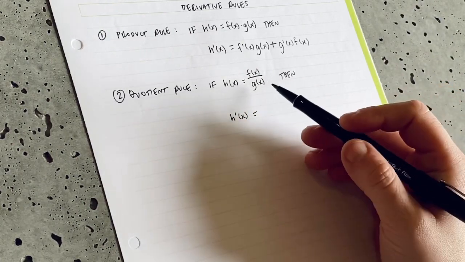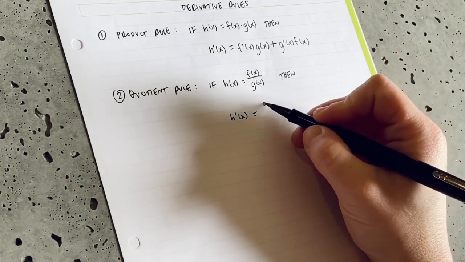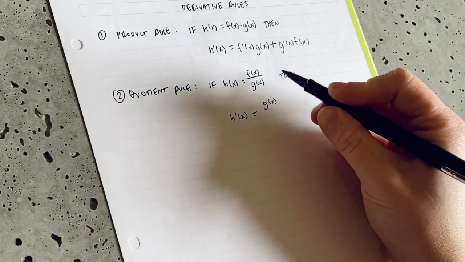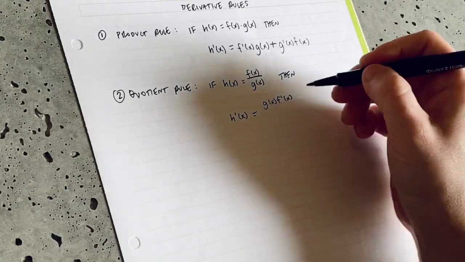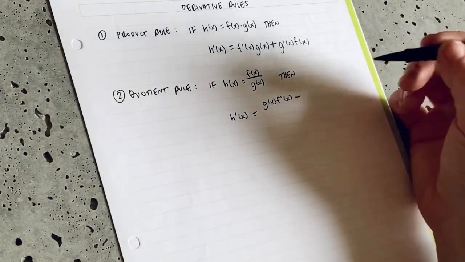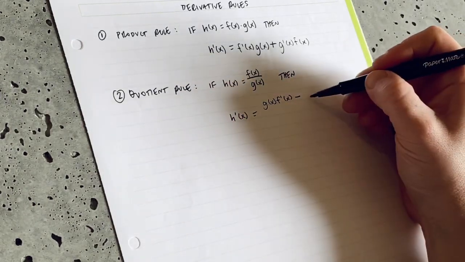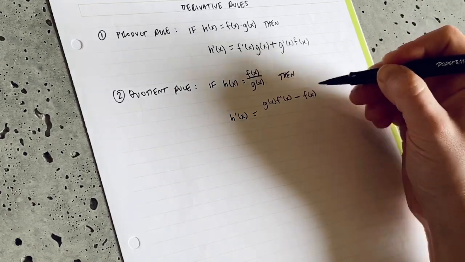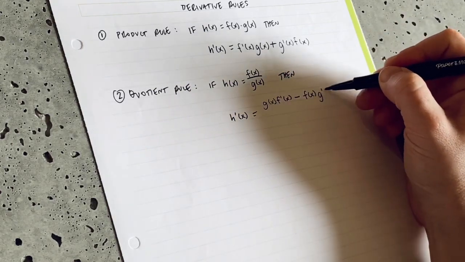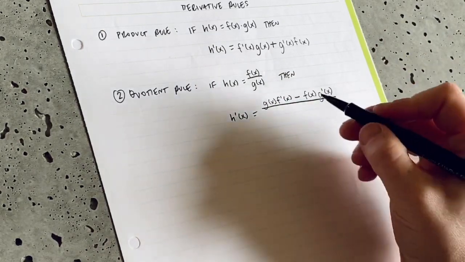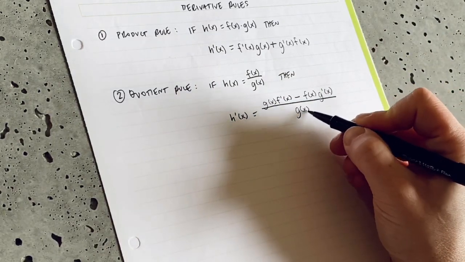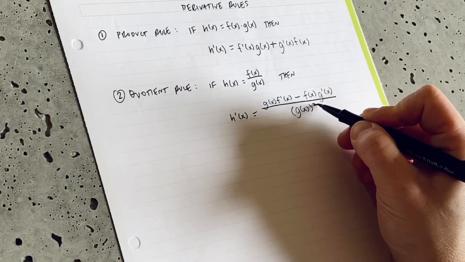So it goes low, copy the low, g of x. D high means derivative of the high function, minus, make sure you have minus, high, d low, derivative of the bottom, over low low, or you could say low squared, g of x squared.